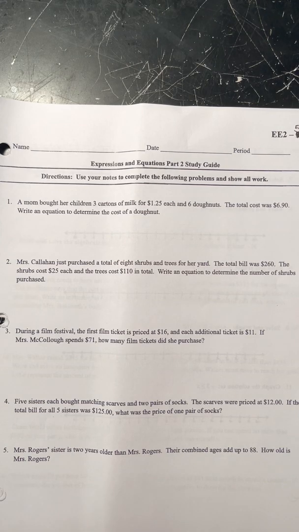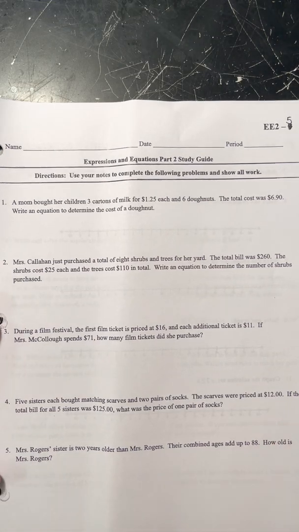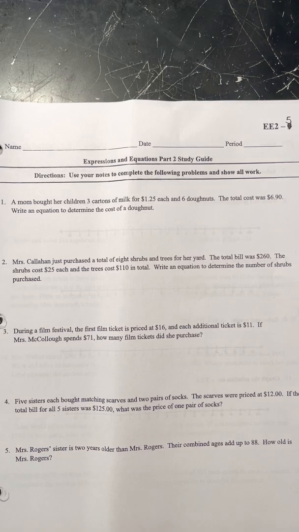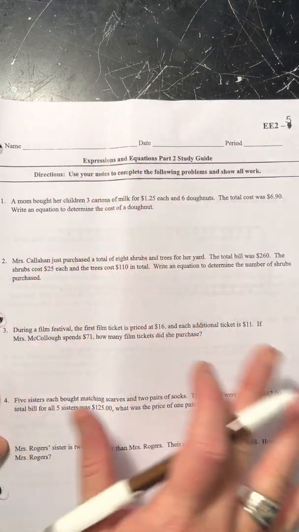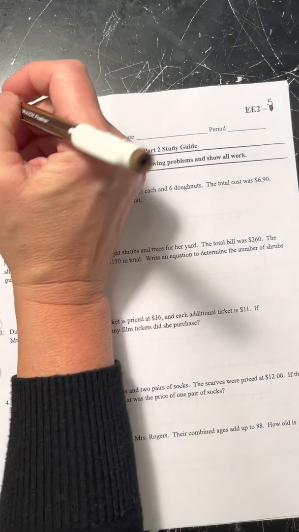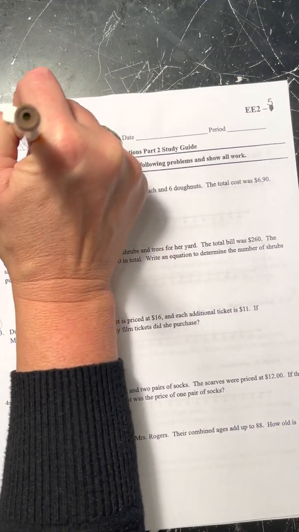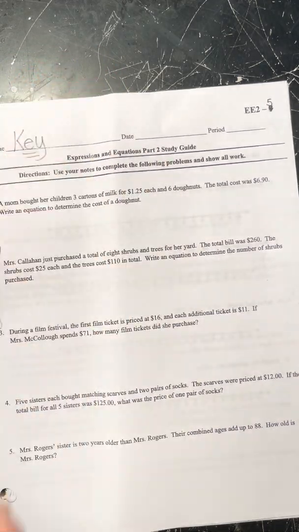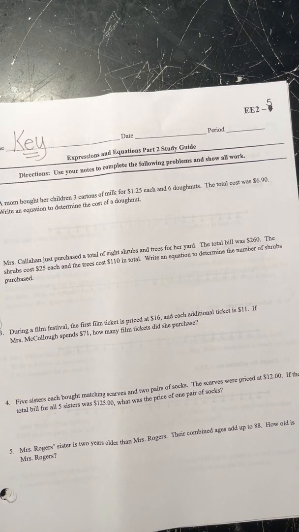Now, this says write an equation. I'm going to write the equations, but I want you to solve them. When you get the key in Google Classroom, these equations will be solved and you can check your solving. I'm only writing them here on the video for the sake of time, so I can get through the study guide quickly and get the video uploaded. But the key will have the whole equation solved, okay?